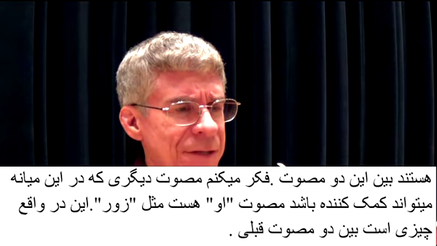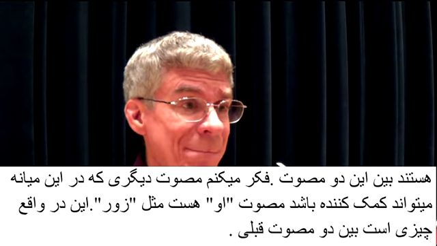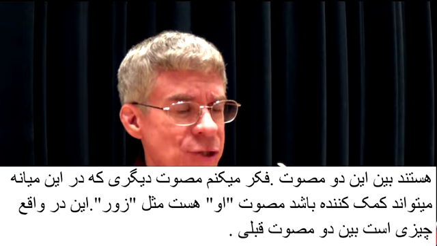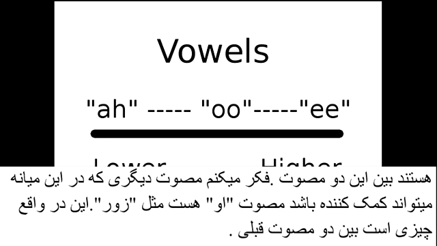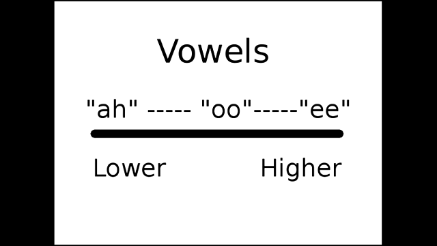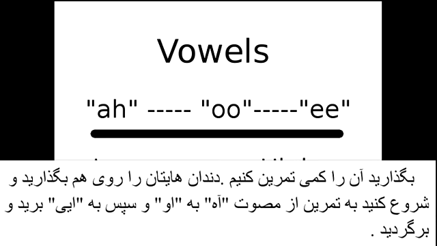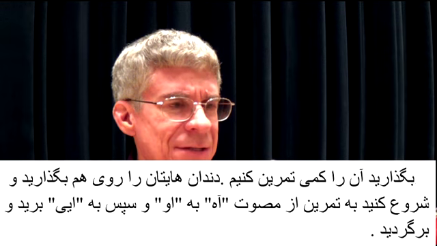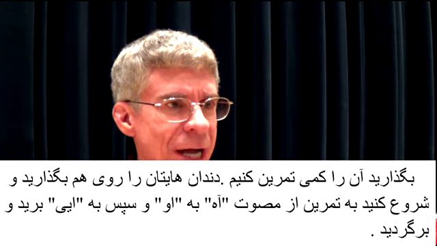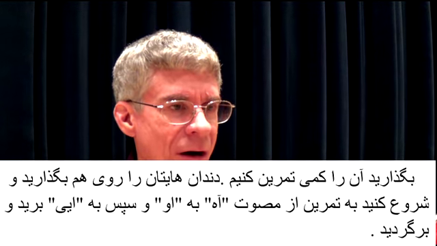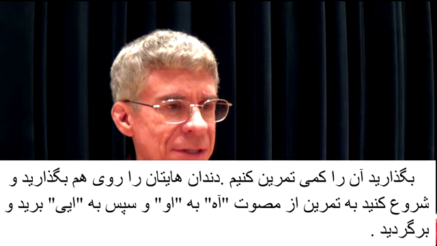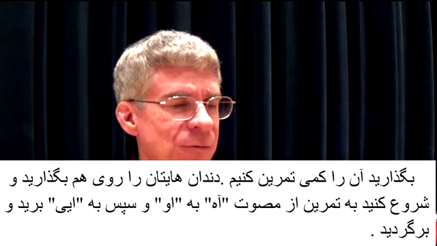I think the one that best describes the middle ground is U, as in tooth, or the German umlaut. It's something in between the two. Let's just practice that. So put your teeth together and let's just practice going from ah to U to E and back and forth.